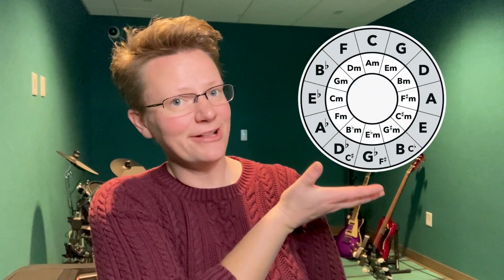Hi everybody! Today we're going to be talking about what I consider one of music theory's best kept secrets, and that is the circle of fifths. Now if you're thinking to yourself, that's not a secret, I see this all the time, just you wait.